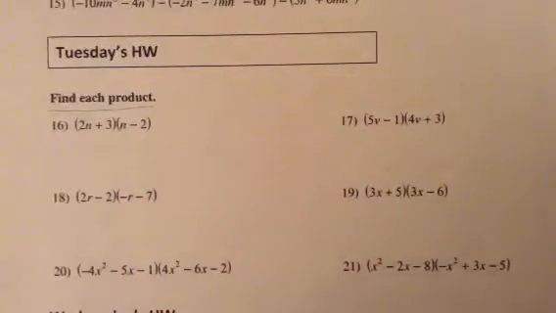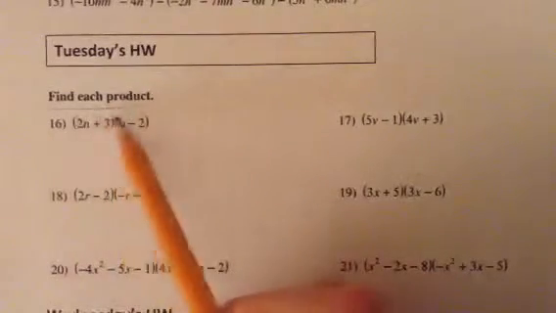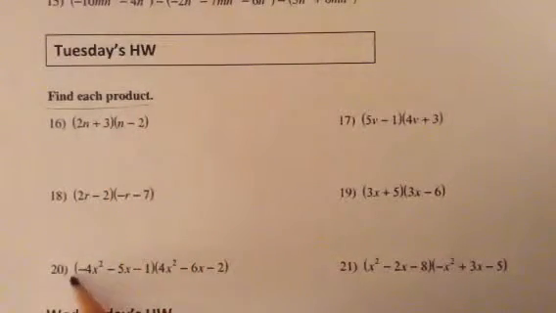I personally don't like to think of it like that because it gets messy, especially when you get down here. This right here is 3 terms, a trinomial, times 3 terms. That involves a lot of arrows and keeping track of things. So I prefer to do what's called an area model.